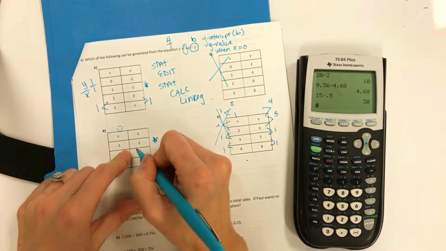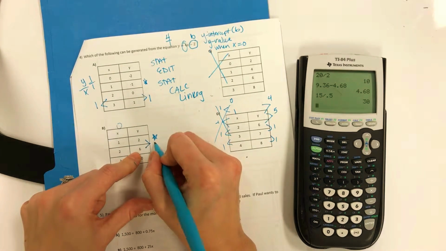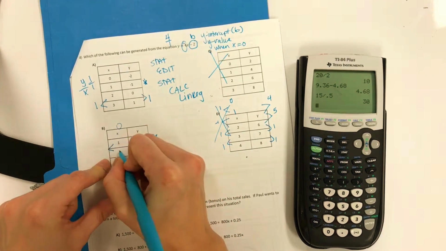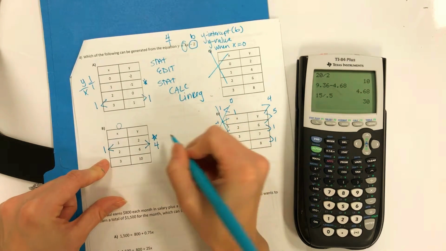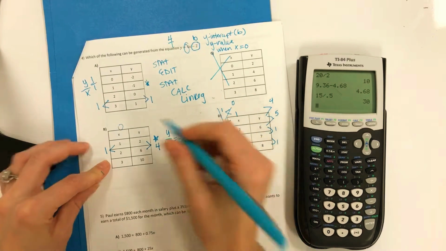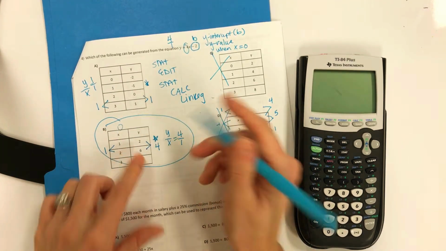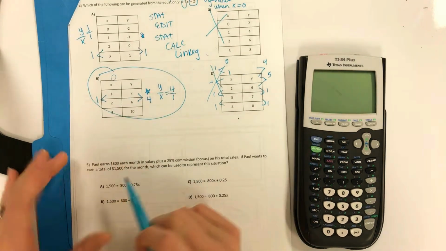No. So just to make sure, let's check this one. So 2 to 6. So 6 minus 2, 4. 2 minus 1, 1. So my change in y over my change in x is 4 over 1. This one looks like it's going to be my answer.